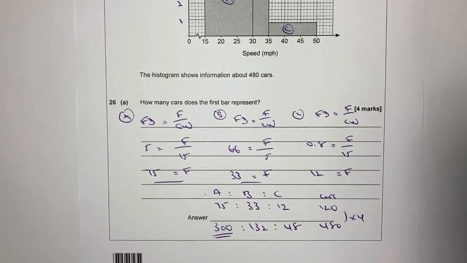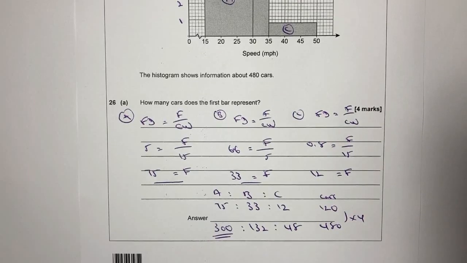So I've answered the question by using the idea of my own scale to get these answers, and then multiplying them out by 4 to get my true values.